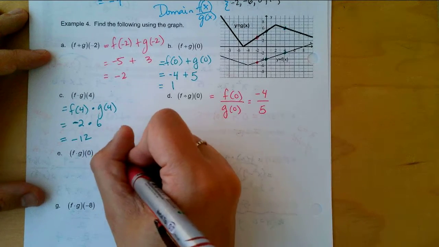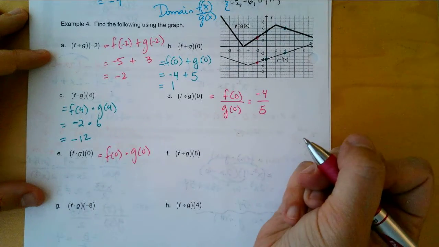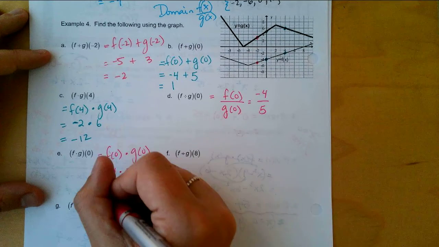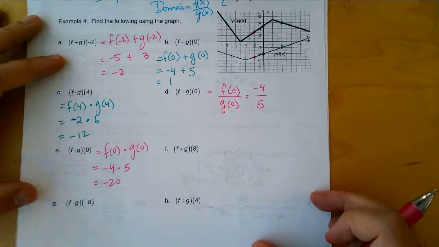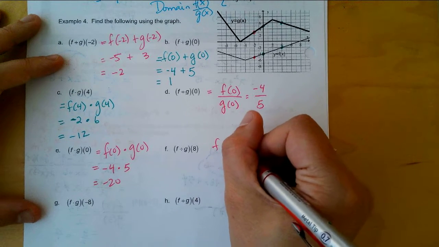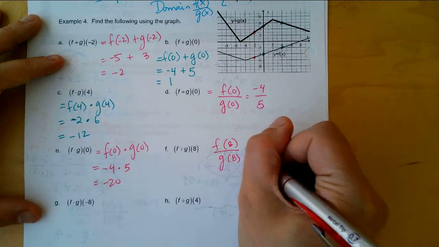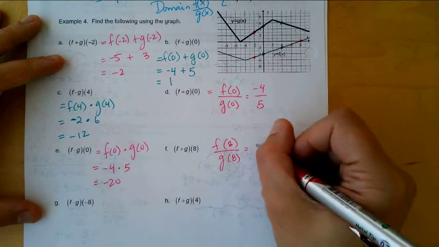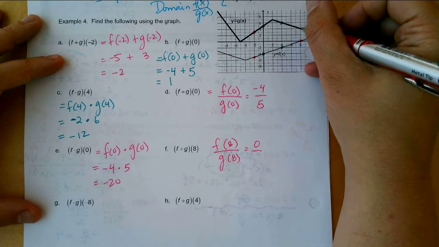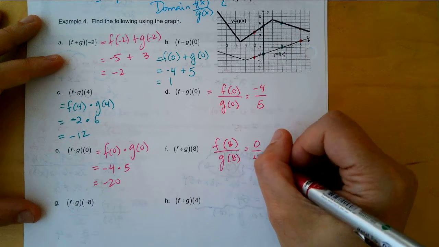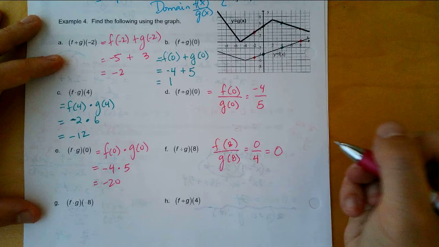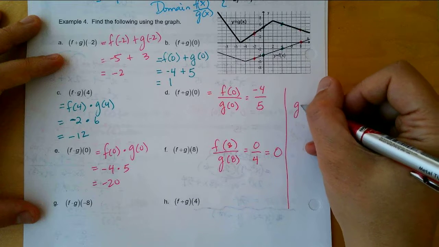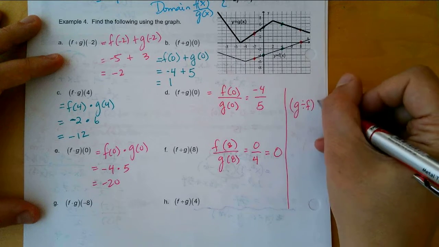Okay, f of 0 times g of 0. This looks familiar. And we already have our values at zero, so -4 times 5, is that -20? Is that what you guys got? Okay. F of 8 divided by g of 8. F of 8 was what? 0. G of 8 is 4. And so what's this? 0. Good.